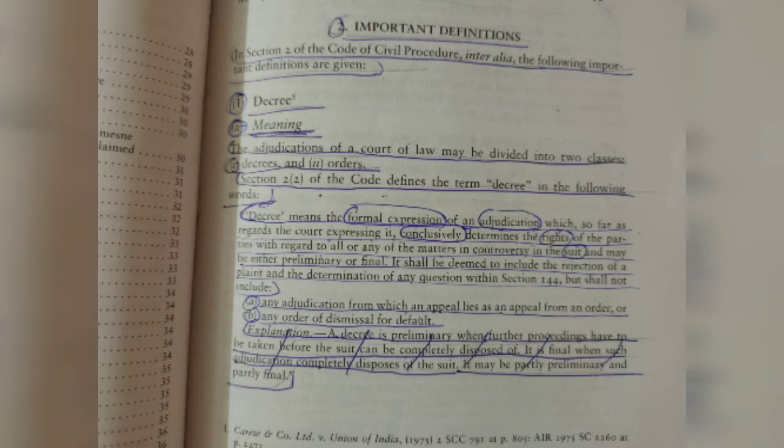And one thing to be kept in mind is that a decree is not an order. If an adjudication lies in appeal in the form of an order, that will not be considered a decree. Or if a suit is dismissed for default, that will not be considered a decree.